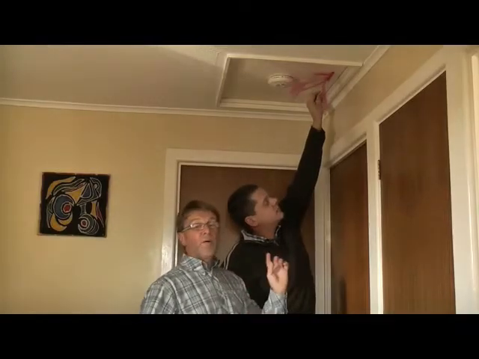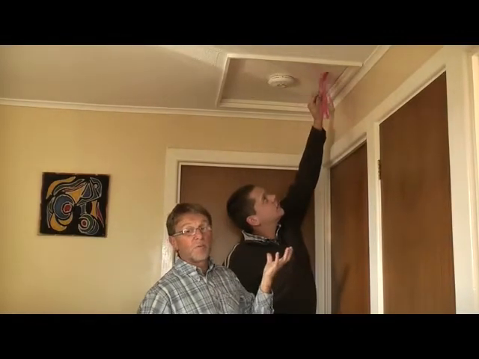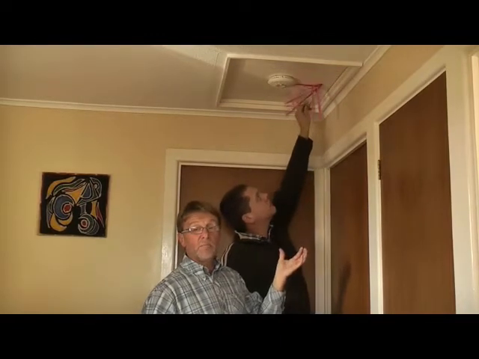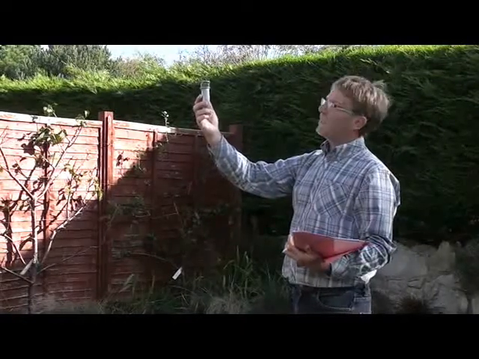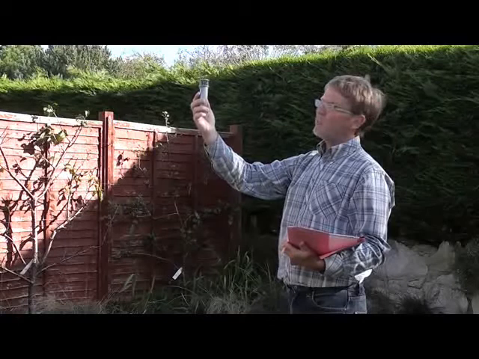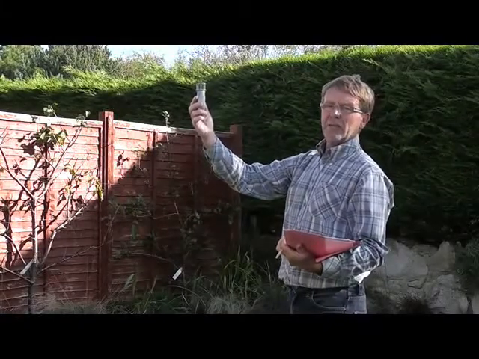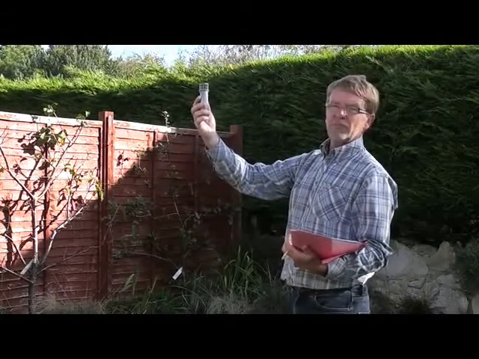Another typical area are loft hatches. As we can see, quite a lot of draft being drawn through there, normally resolved by just sealing the edges of the loft hatches. Okay, what we're doing now is just checking the wind speed, because that will have a difference on the pressure on the inside of the building and the outside of the building, that the software will take account of those differences.